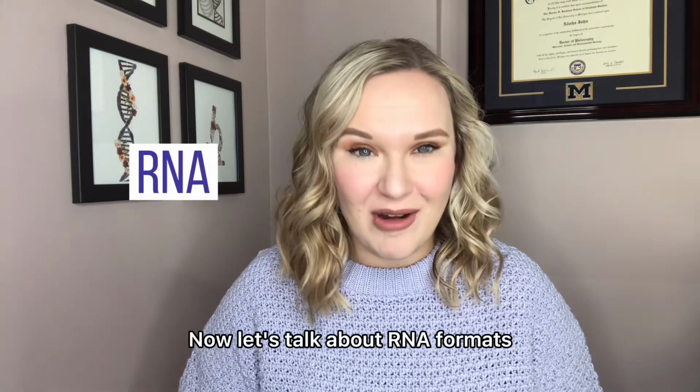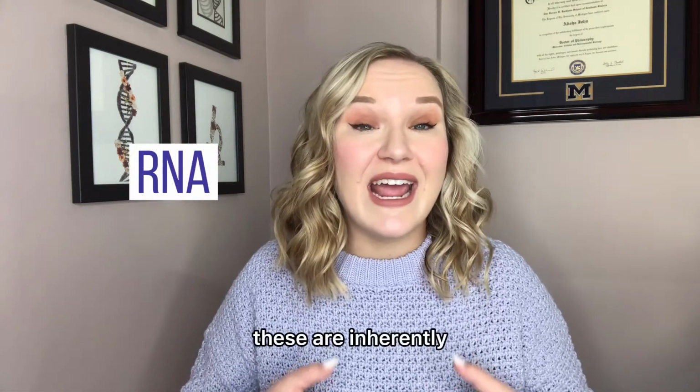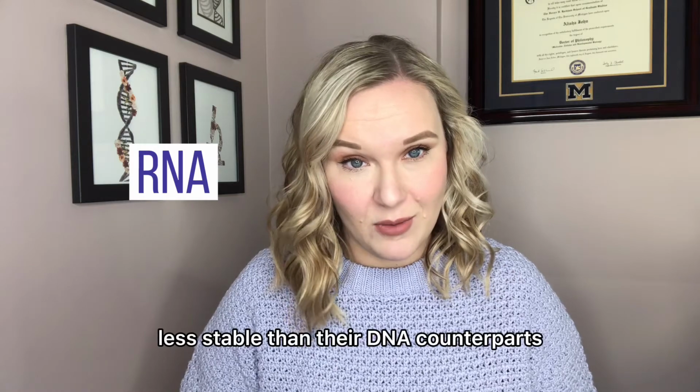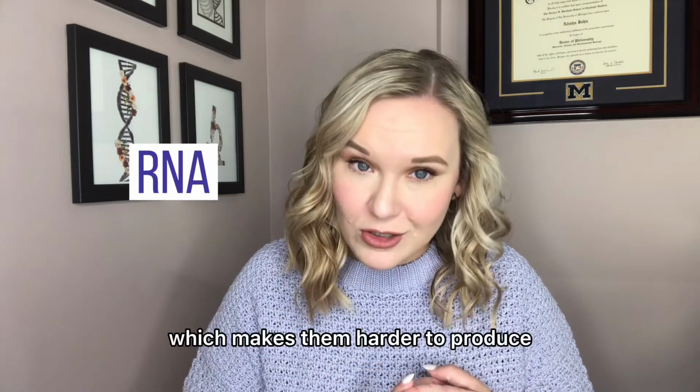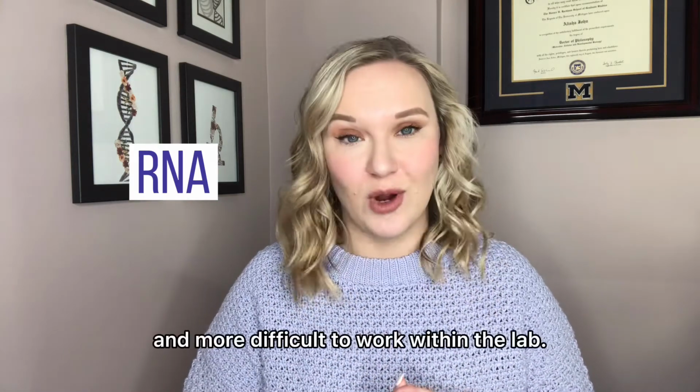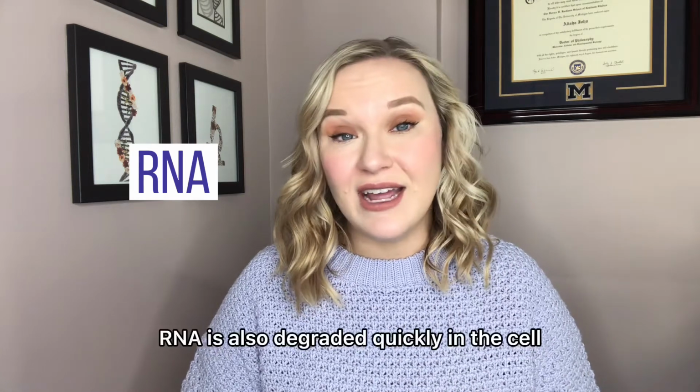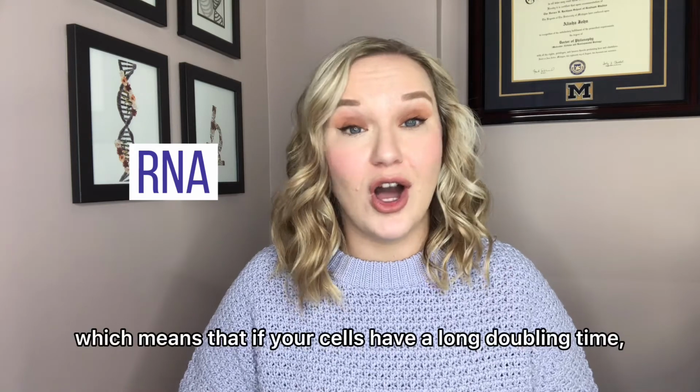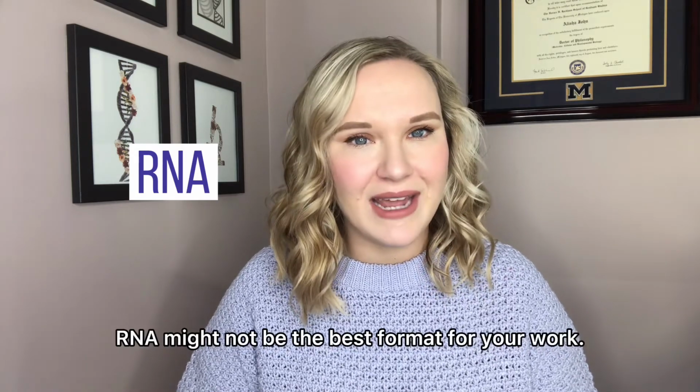Now let's talk about RNA formats. These are inherently less stable than their DNA counterparts, which makes them harder to produce and more difficult to work with in the lab. RNA is also degraded quickly in the cell, which means that if your cells have a long doubling time, RNA might not be the best format for your work.